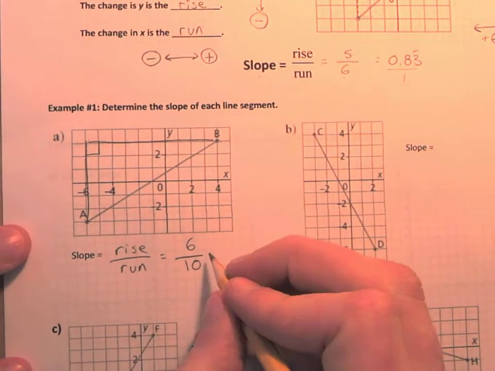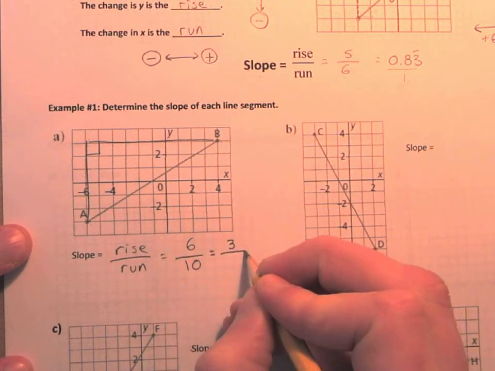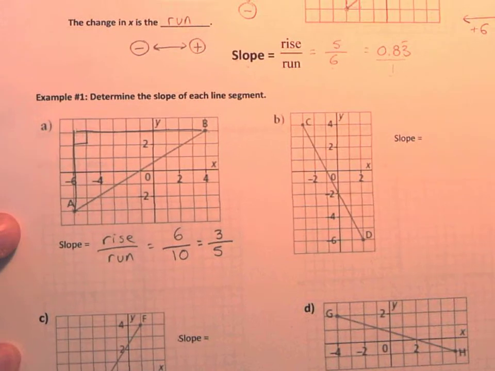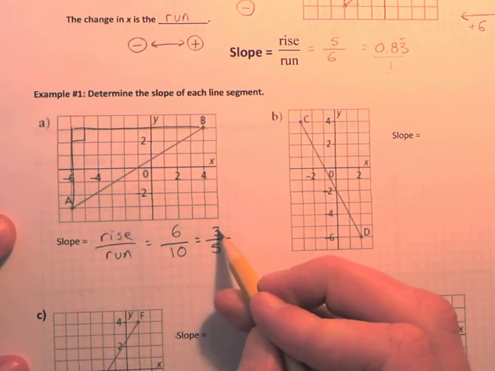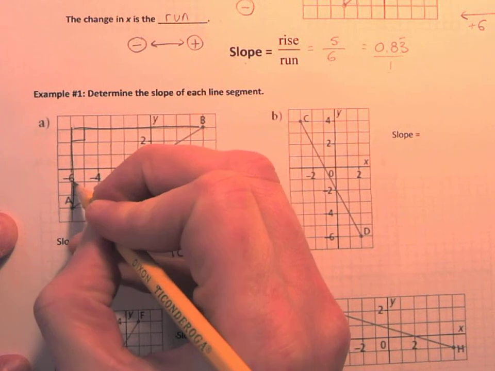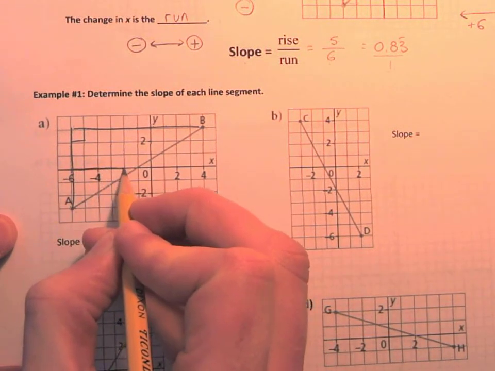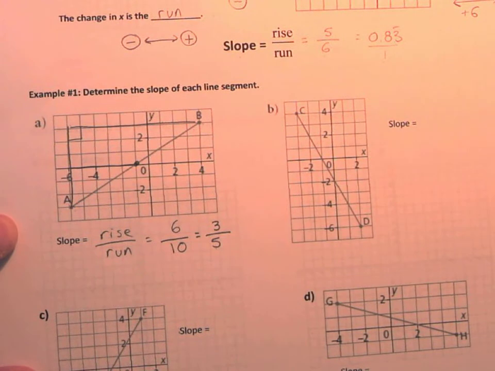Okay? But we know this fraction, we can simplify it. So it's really the same as 3 over 5 because you can divide the top and the bottom by 2. And this is the simplest fraction. So what does this mean? It means when you go up 3, you have to go over 5. So let's try that. We go up 1, 2, 3, and then over 5. 1, 2, 3, 4, 5. And we end up back on the line again. So you can see that both these are different representations of our slope.